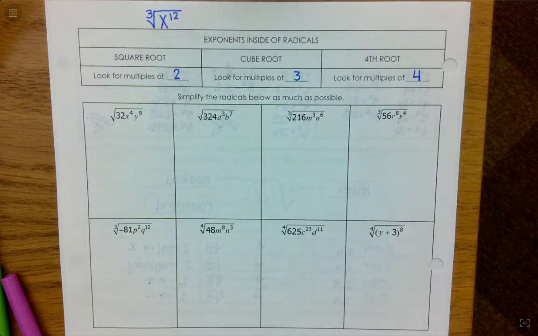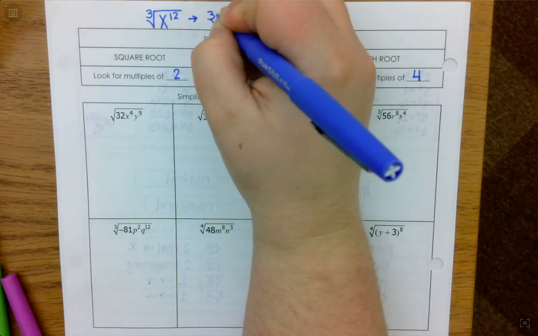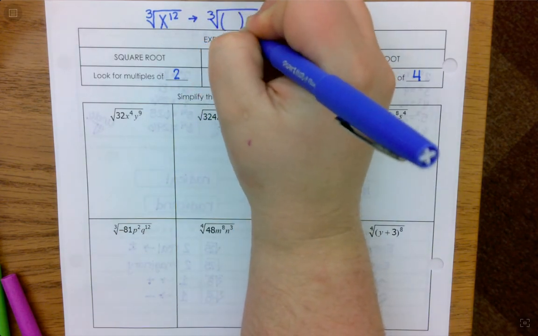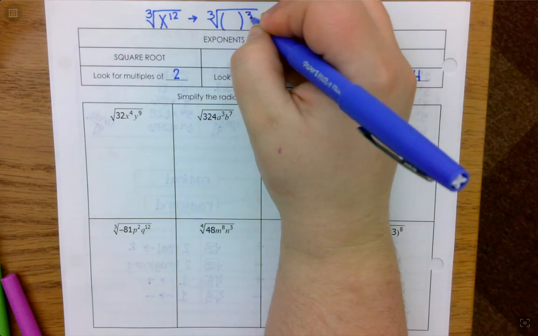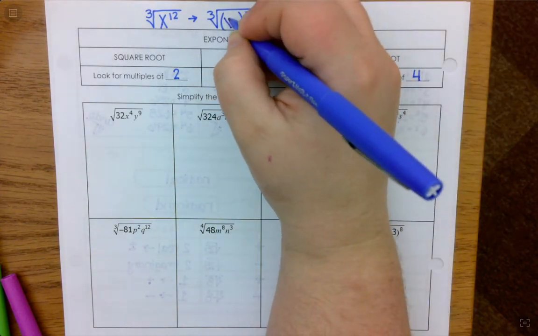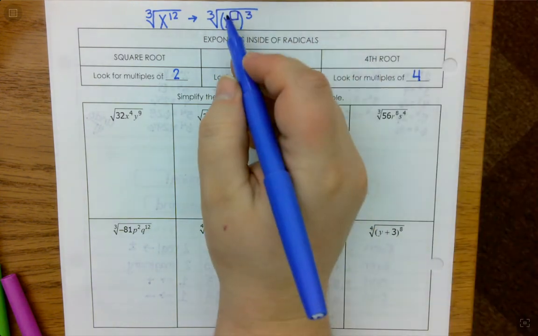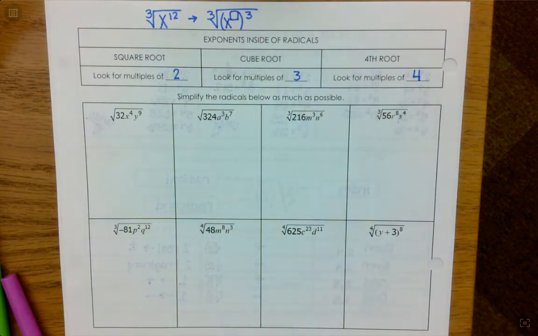X to the 12th power. Like I said on the front side, that means that you need something inside here to the power of 3 if you want these to cancel out. If I were to put an x in here, whatever exponent I put here gets multiplied by that 3.